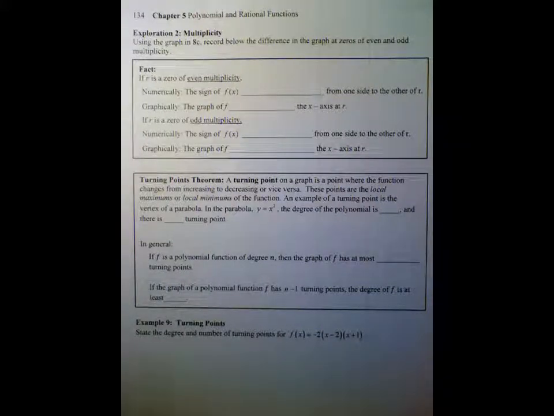This is section 5.1, part 7. We're on our second exploration on multiplicity, and we're going to summarize what we saw in the last video. Using the graph in 8c, record below the difference in the graph at zeros of even and odd multiplicity. So here's our fact.